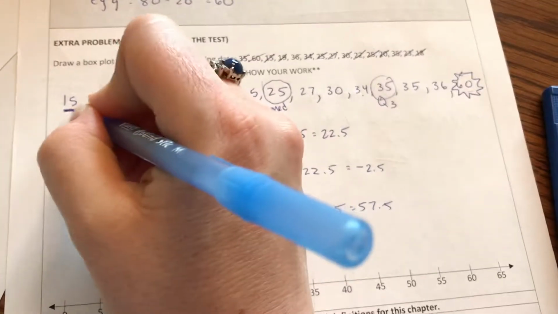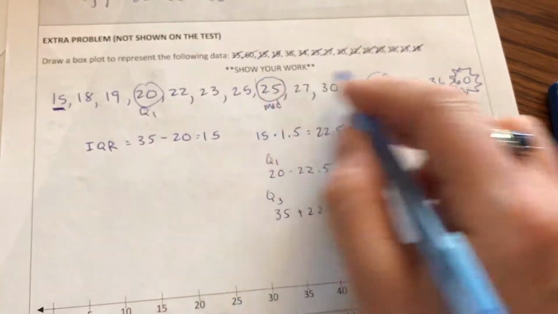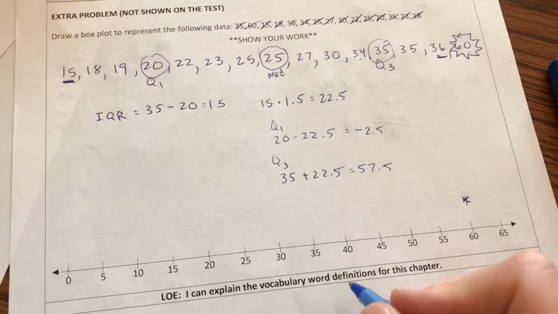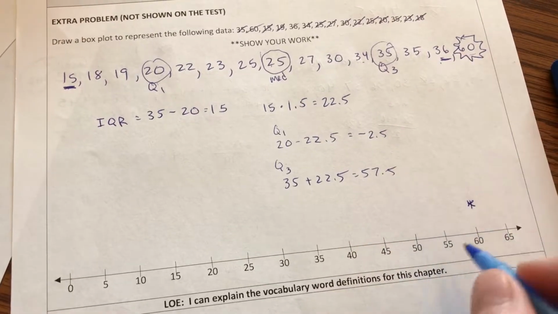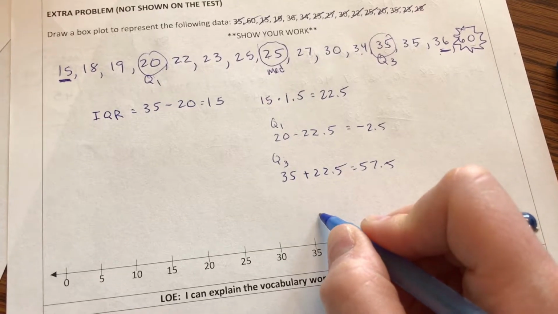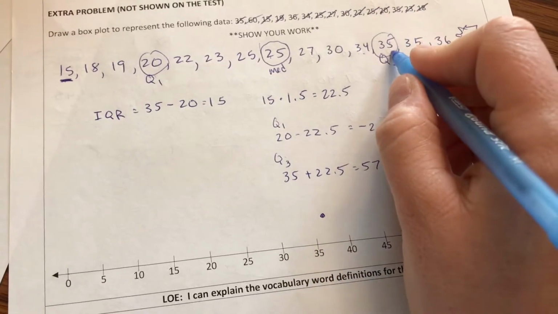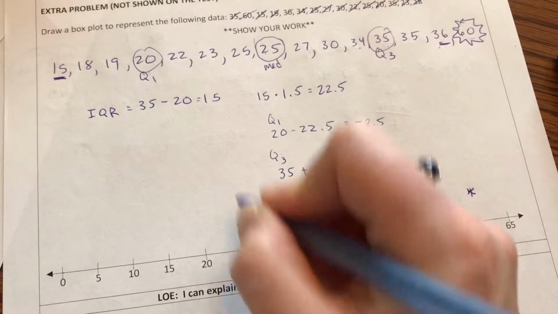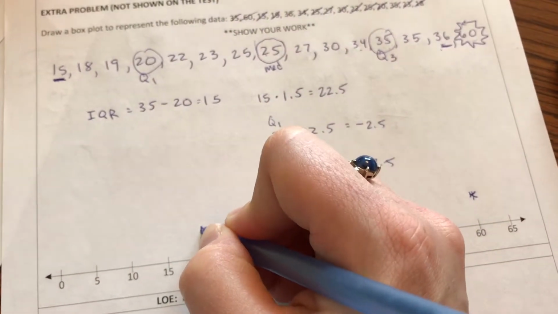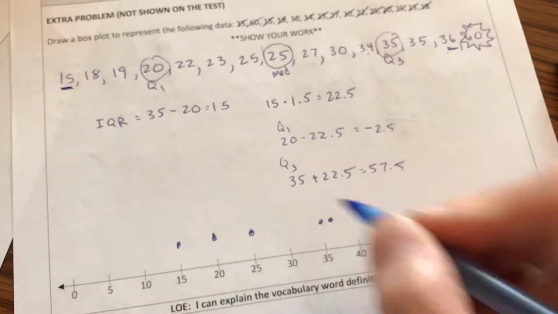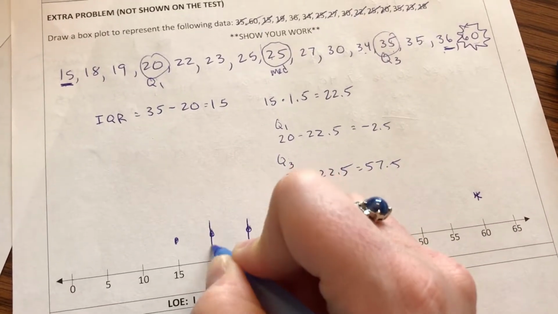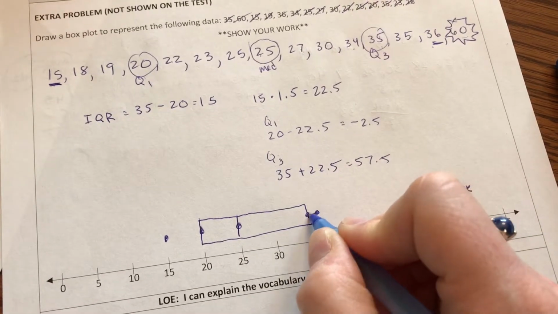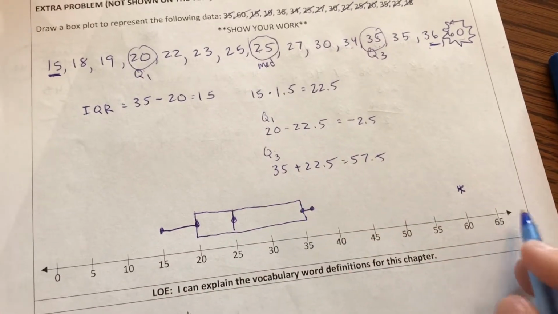So here's our lower extreme. Here's our upper extreme. Here are our middle dots. There's right there the outlier. We're ready to rock and roll. So 36 is about here. 35, 25, 20, and 15. So here's our median. Box around the first and third quartile. Whiskers, whiskers, outlier.